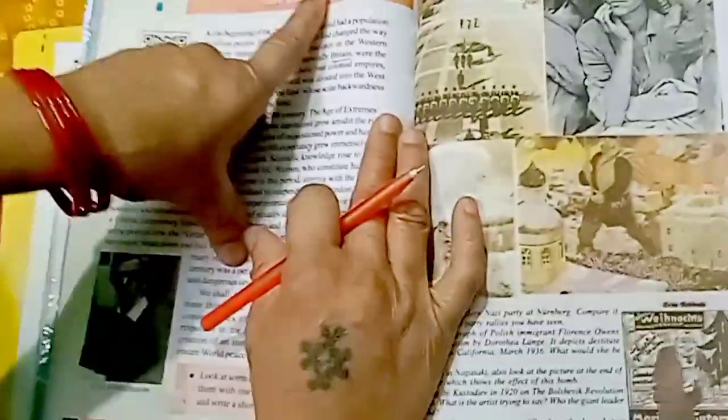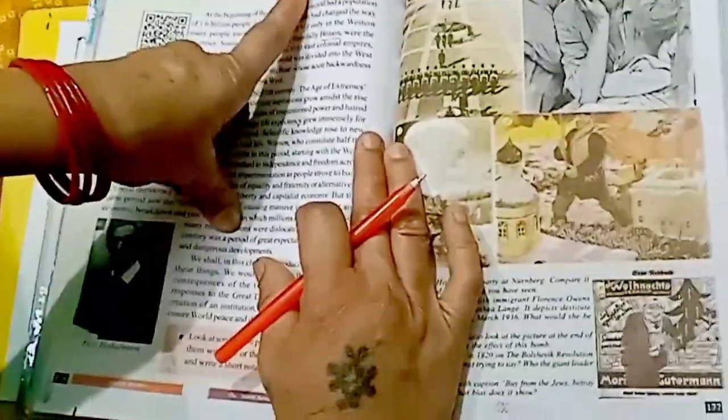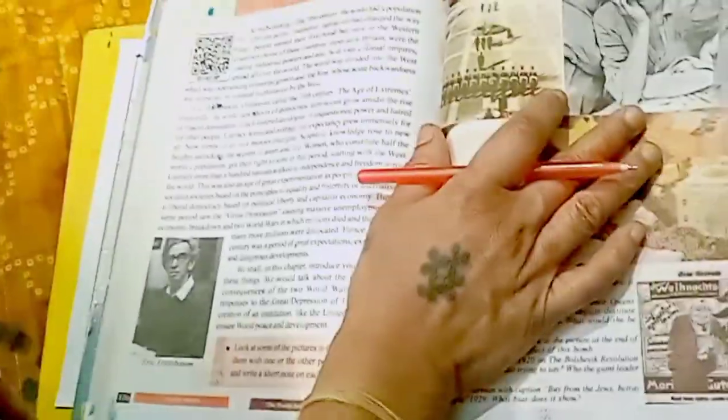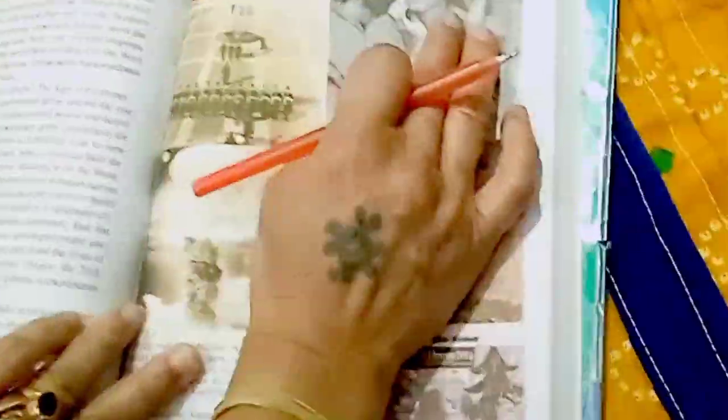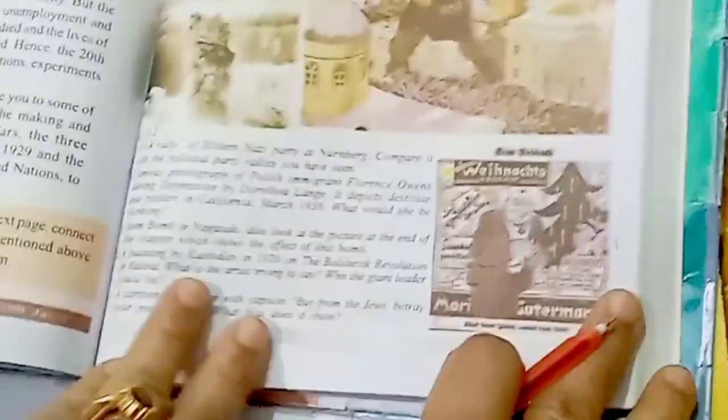Now we will see lesson 13, The World Between Wars, 1900-1950, part 1. In this lesson, mostly we see pictures, and these pictures are very, very important.